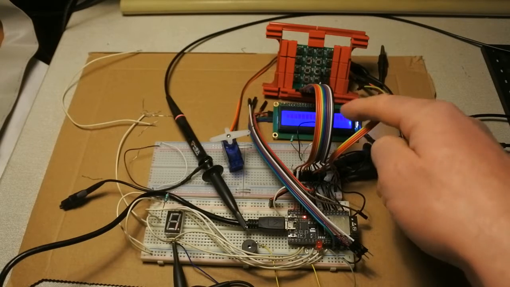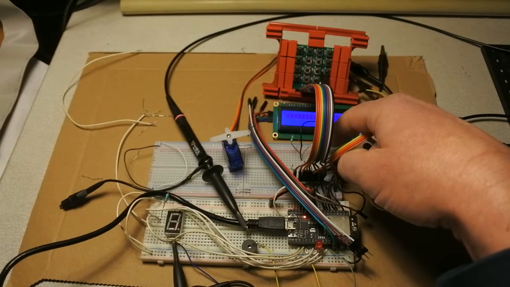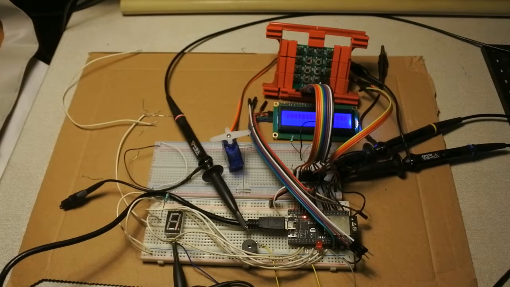And then here, a little bit hidden, is an LDR, light dependent resistor, which does work also via GPIO, but also another input. Alright, where am I now?